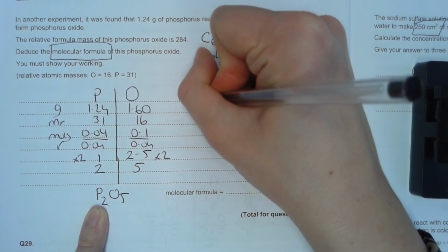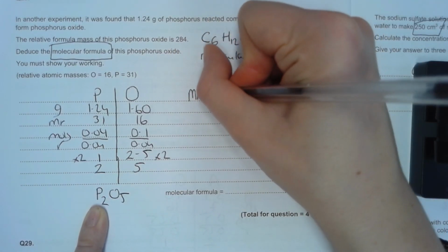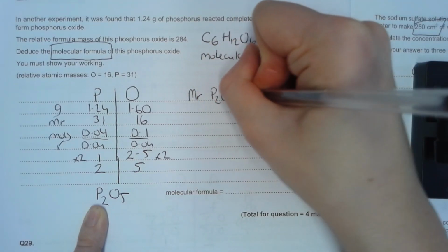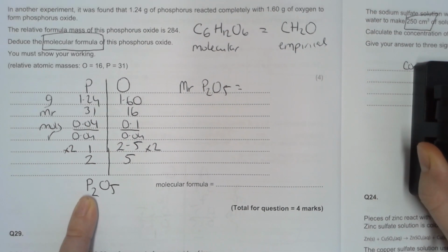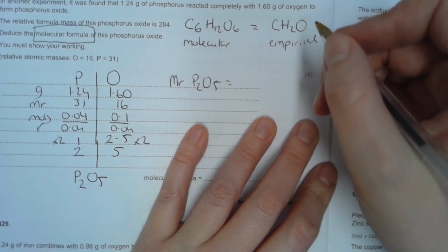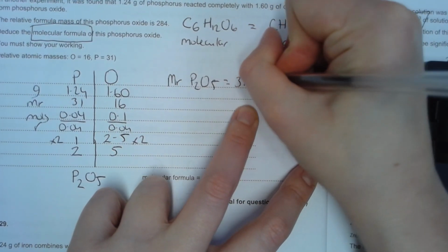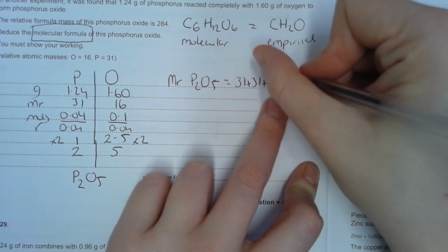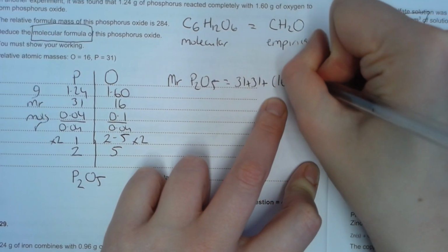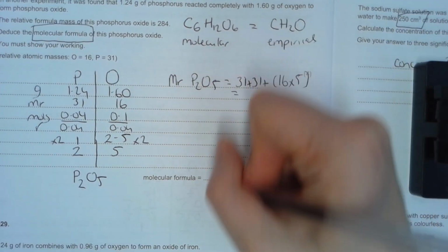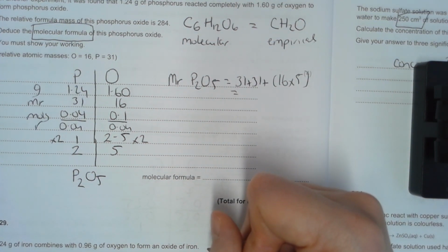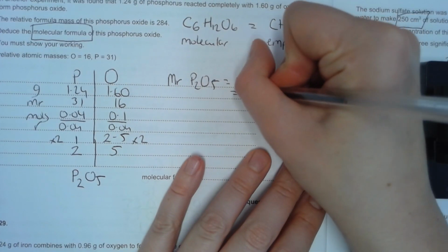Step 1 is to work out the formula mass of the empirical formula. My empirical formula is P2O5, so I work out the formula mass of P2O5. So I've got 2 phosphorus, which is going to be 31 plus 31, and I've got 5 oxygens, which is going to be 16 times 5 of them. I add all that up and I get 142.